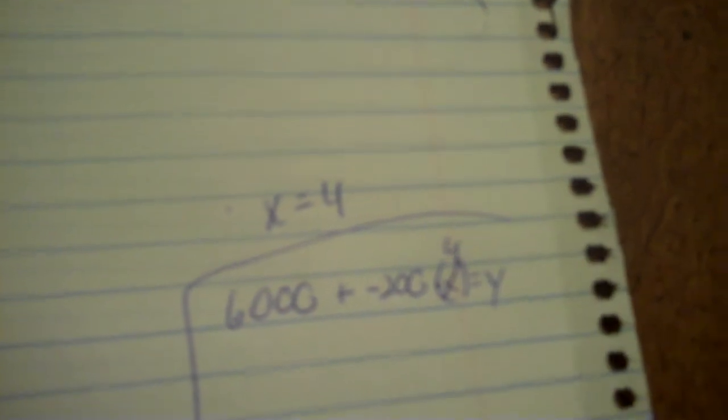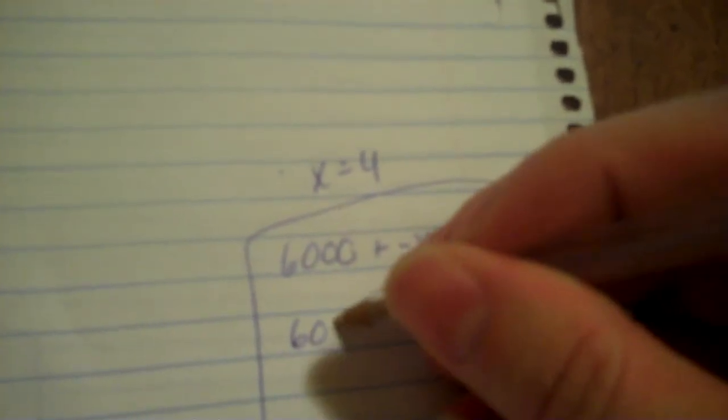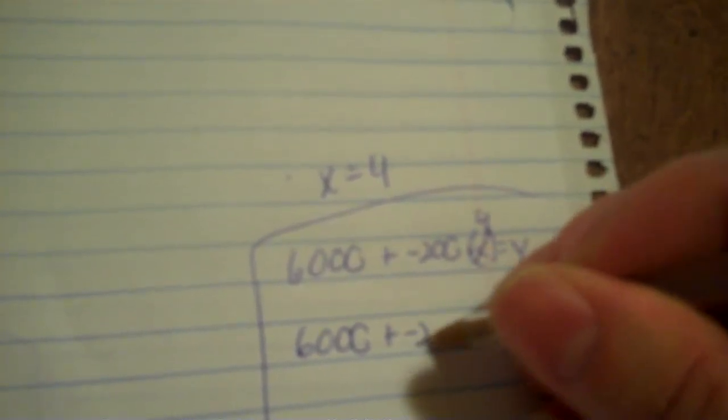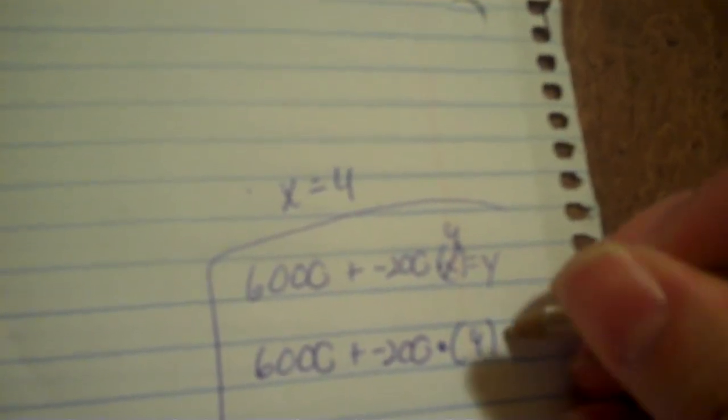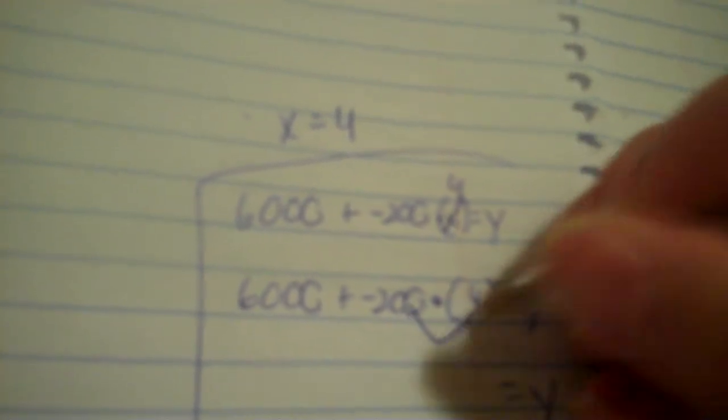Okay, 4 months. So I put 4 months and then X equals 4. So I replace the X with 4. So we have 6,000 plus negative 200 times 4. So again, by now, you got Y by itself, you got plus, you got times. So you need to do the times first.